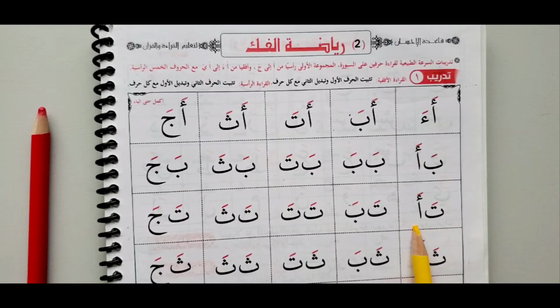Ta, a, ta'a, a, ta, ata. Ta, ba, taba, ba, ta, bata. So if you go this way, taba. If you go the other way, bata. But don't forget, in Arabic, we always read going from right to the left. Unlike in English, we read from left to right. In Arabic, we read from right to the left.